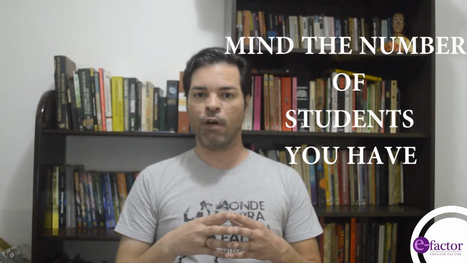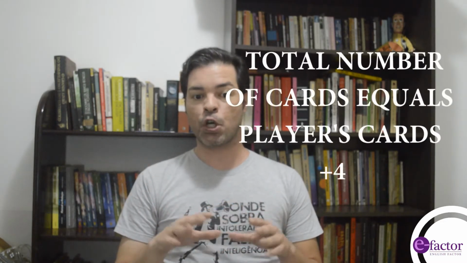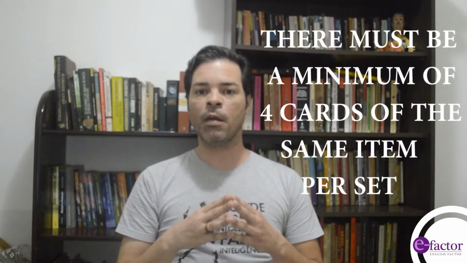Once you have decided what kind of linguistic item you want your students to work with, mind the number of students involved, because to play this game, you need students to have in their hands from 10 to 15 cards, plus another 4 cards that are going to be used on the table. We are going to explain that later. It is also important to remember that each linguistic item that you chose must appear a minimum of 4 times during the game, meaning 4 of the same cards in the sets you are going to prepare.